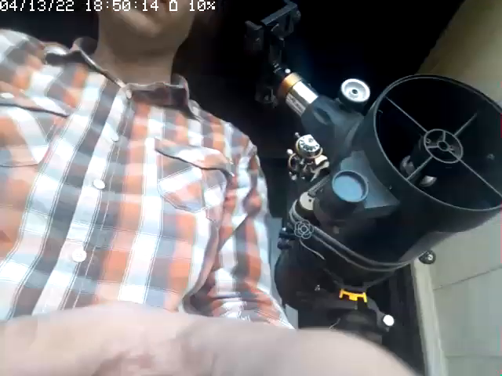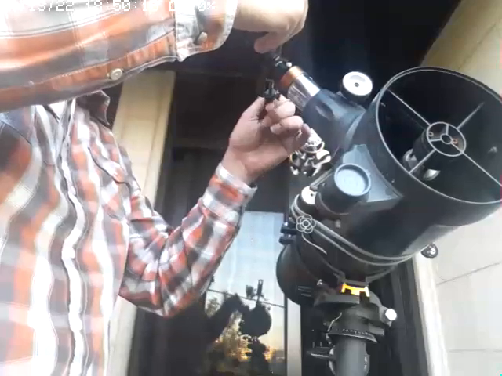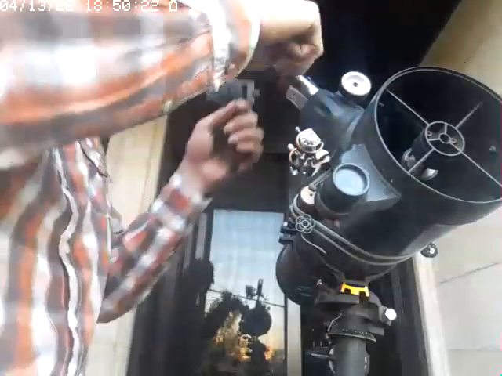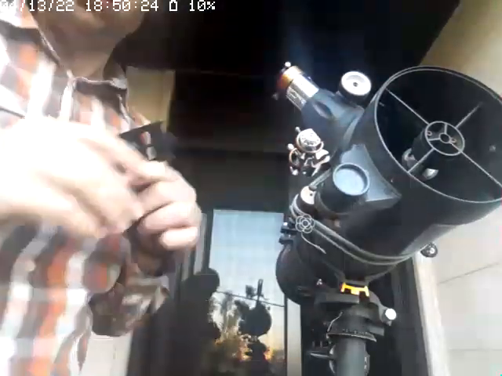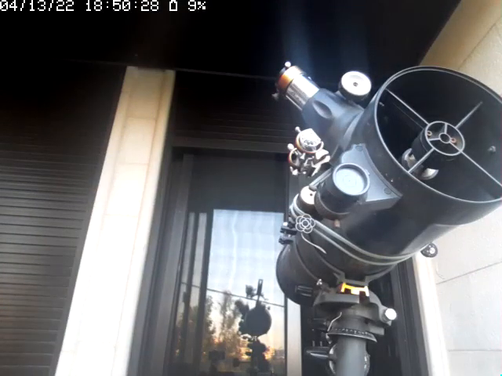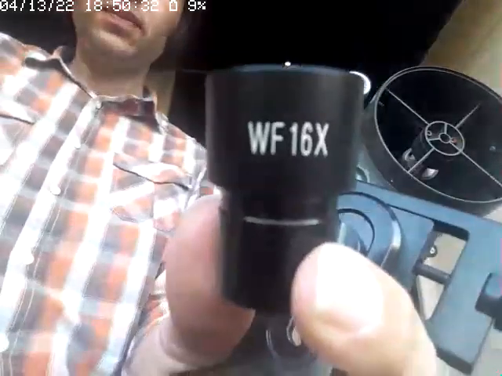I'll have to switch to another eyepiece. So now we are on the 16x.